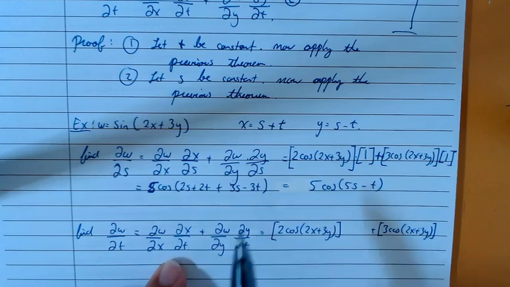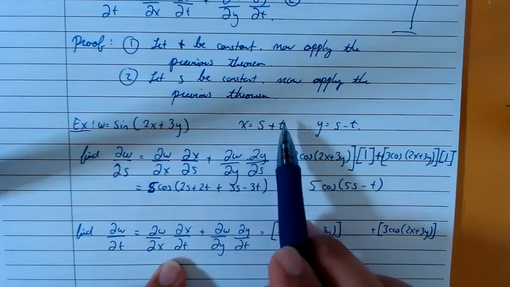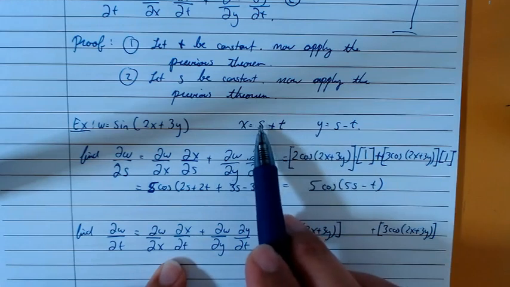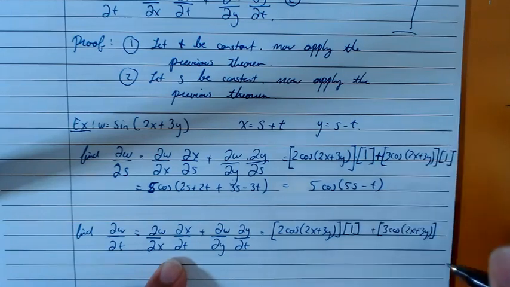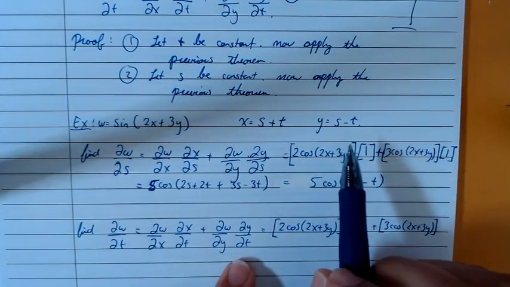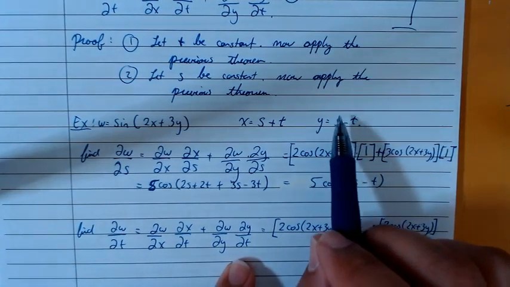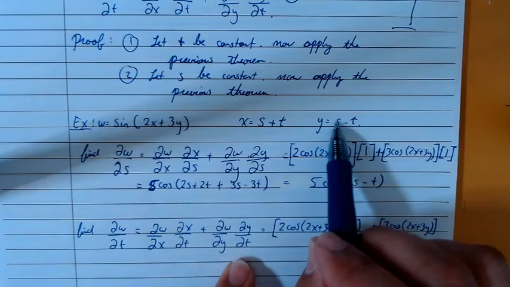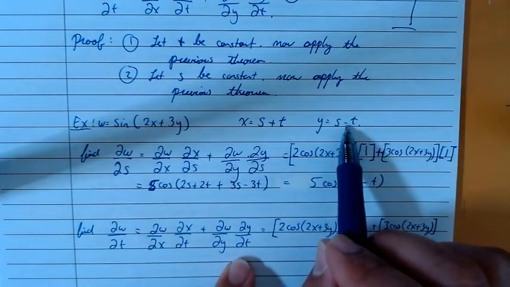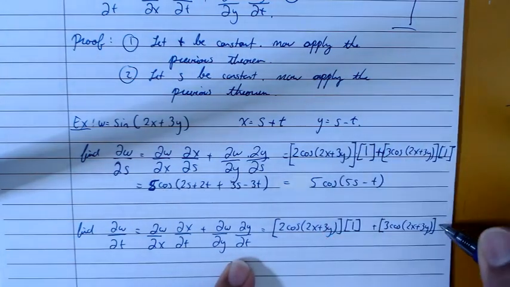Well, del x del t, the derivative of this with respect to t, the derivative of s with respect to t is 0. But the derivative of t with respect to t is the number 1. Over here, the derivative of y with respect to t, well, that would be the derivative of this with respect to t. With respect to t, the derivative of s is 0, but with respect to t, the derivative of minus t is minus 1.